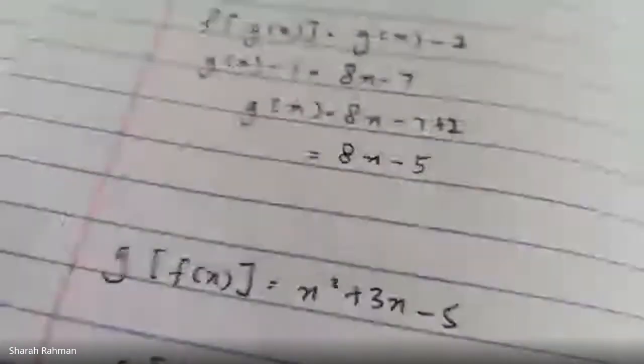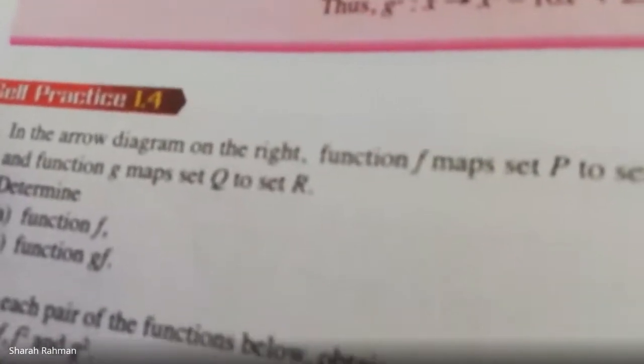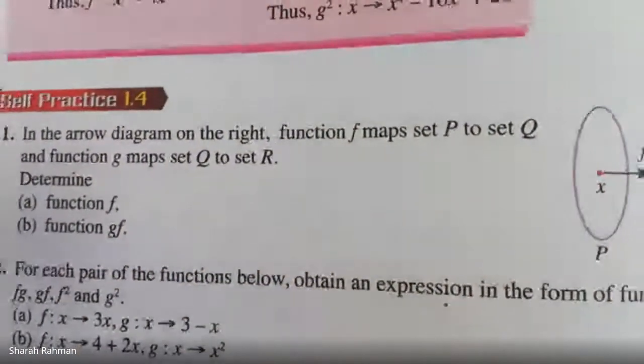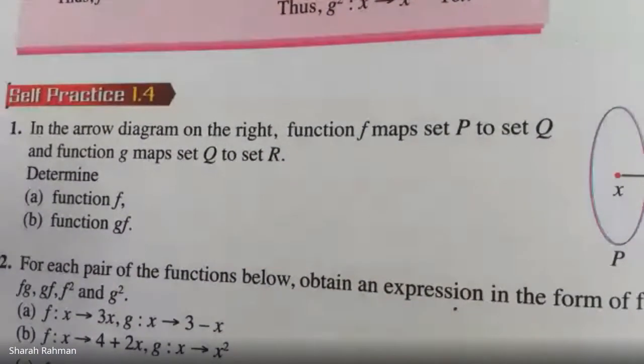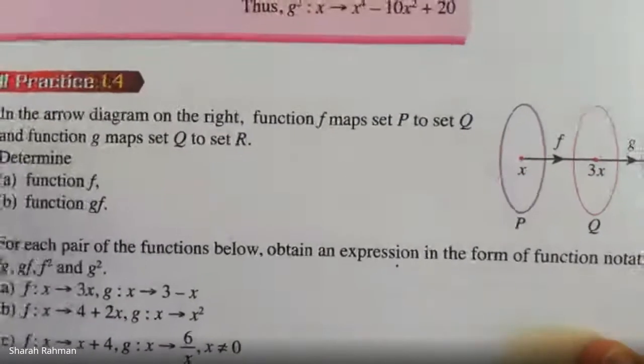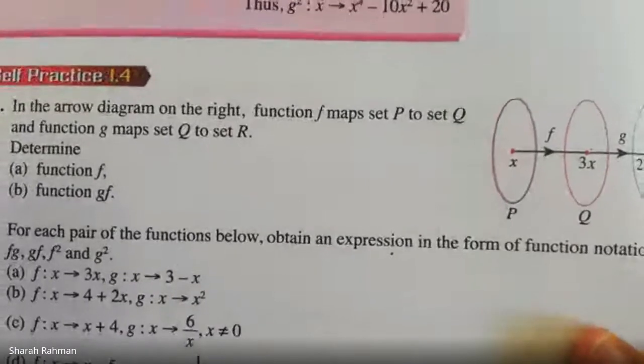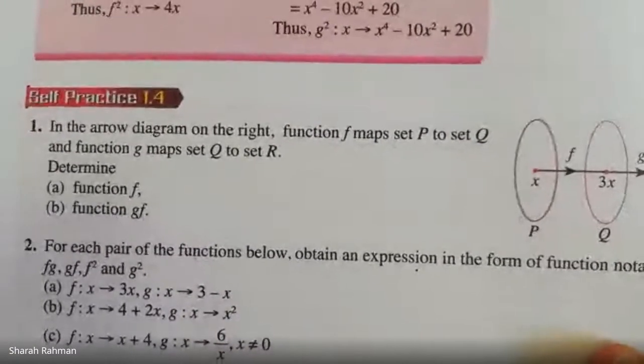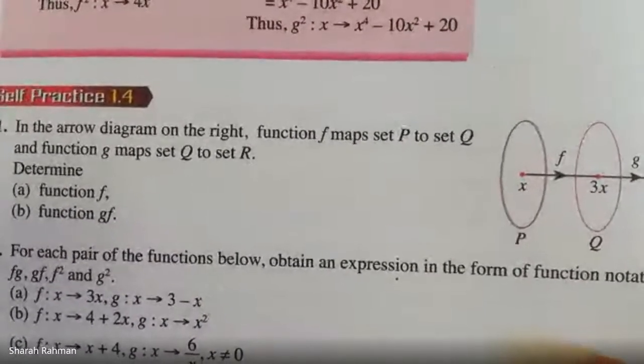Okay, so we want to discuss question number 1A first. Given here, skill practice 1.4. If you cannot see or the visual is blur, then you need to tell me, so we will try to settle the problem. So this is skill practice 1.4.